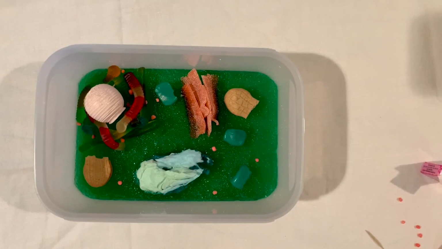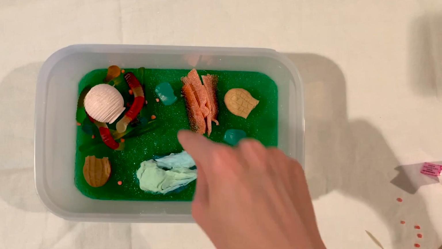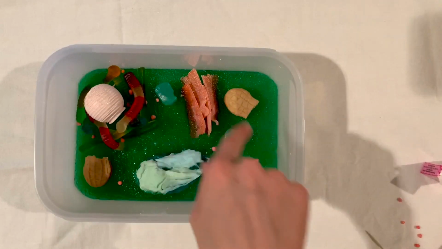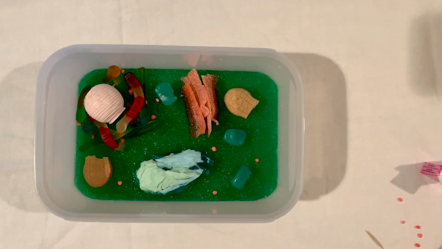And finally, we have these green things that we talked about here at the end, which are the chloroplasts, which use photosynthesis to produce energy for the cell by absorbing sunlight.